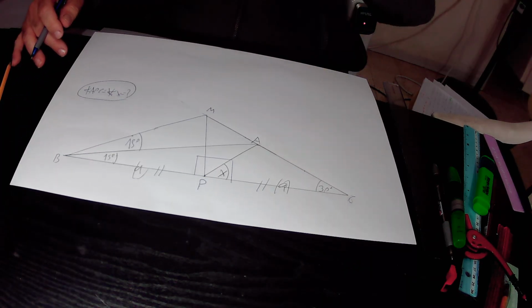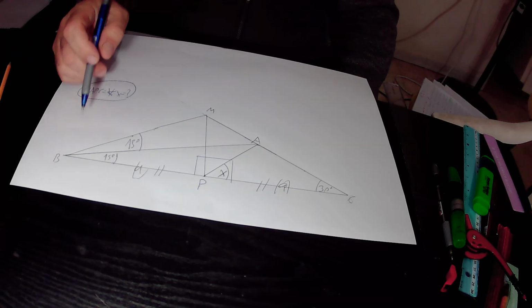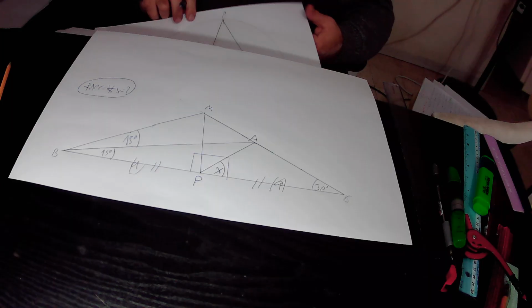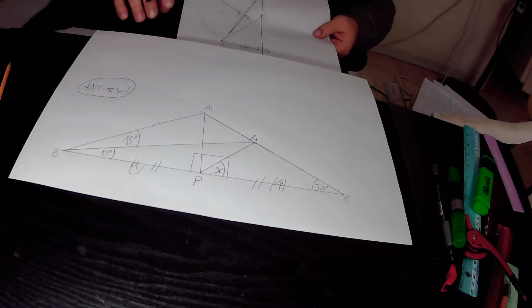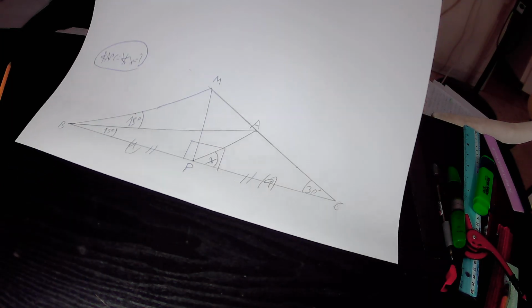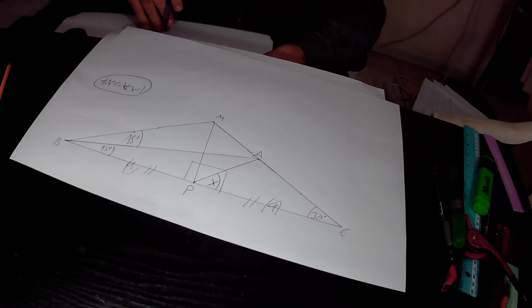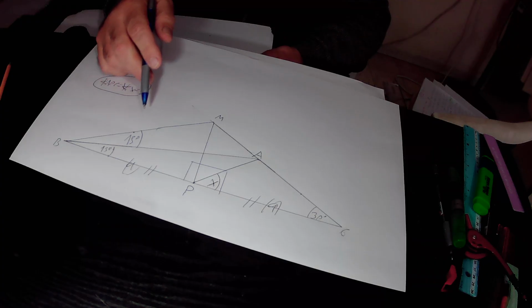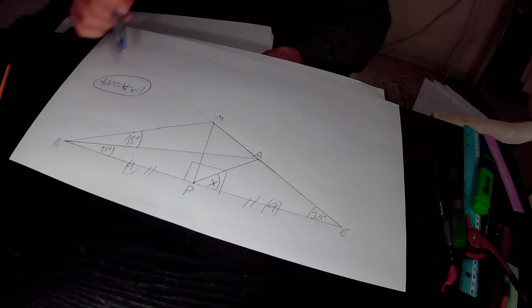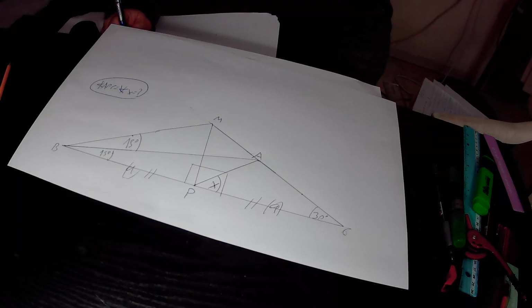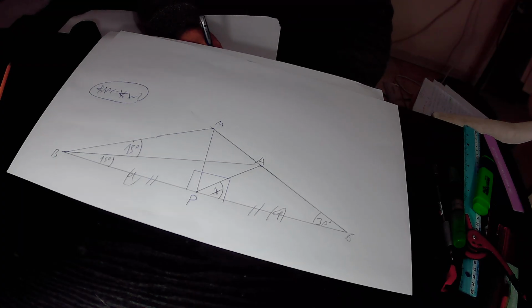In the next step, we focus on this right triangle BMP.